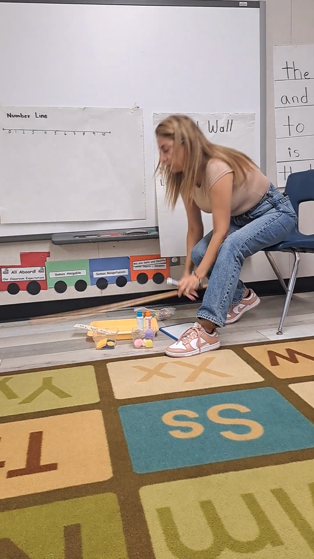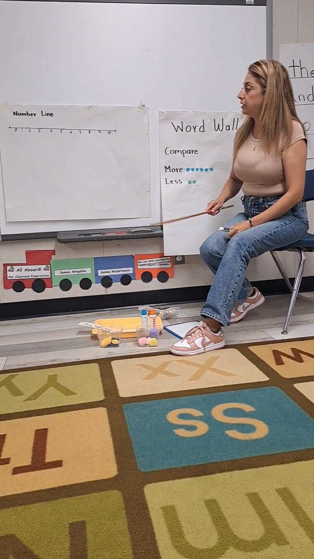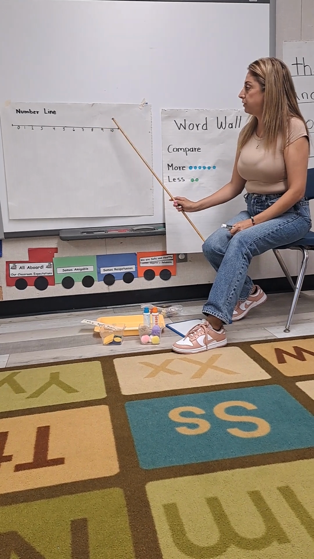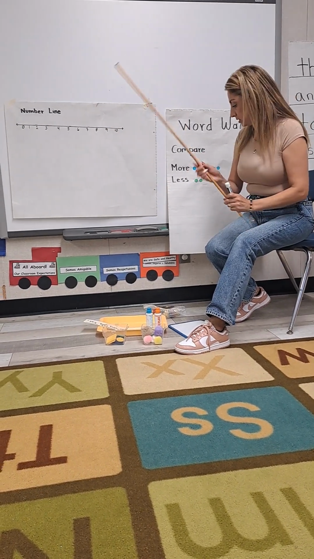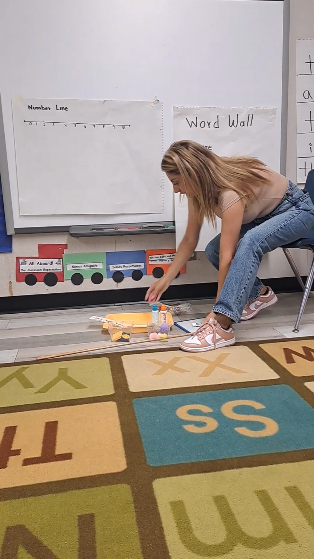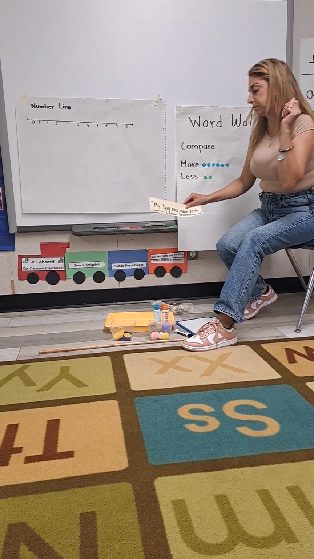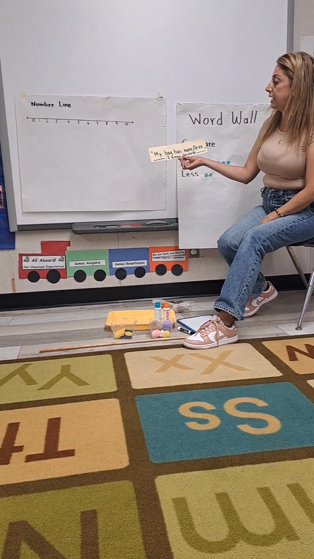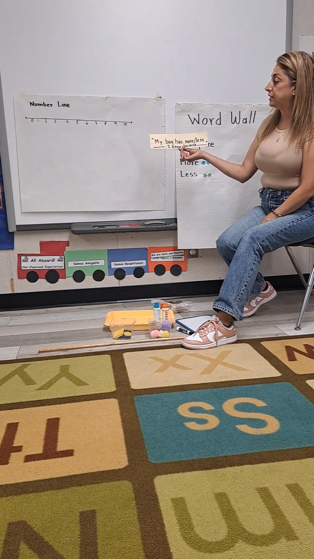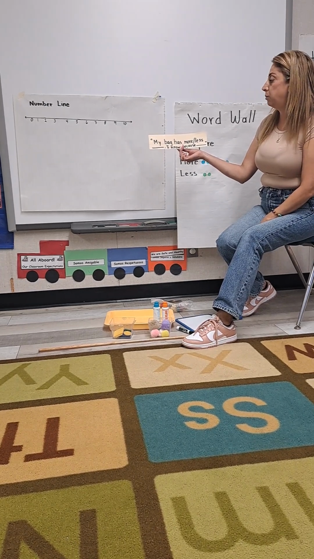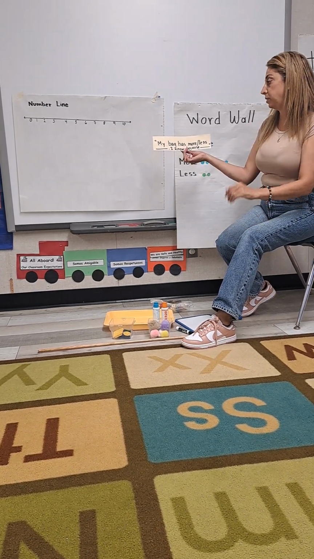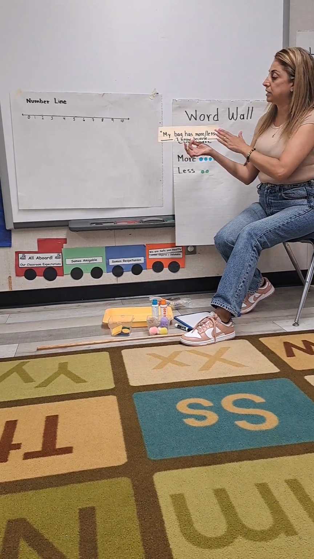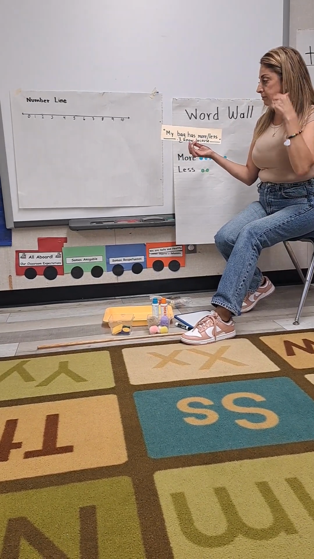And then I'm also gonna be using this pointer because I'm gonna be calling out students to come up and help me find the number depending on the amount that we're counting. And for the last part, the guided practice, I'm gonna put them in pairs and they're gonna use the sentence, my bag has more or less. They're gonna be sharing with a partner. It's just a sentence starter to get them thinking.